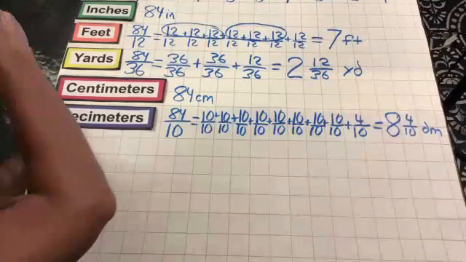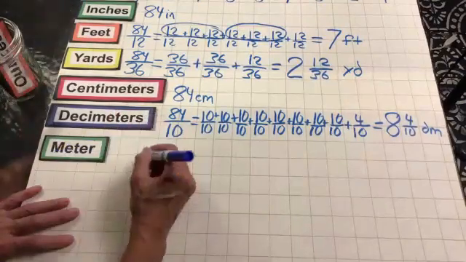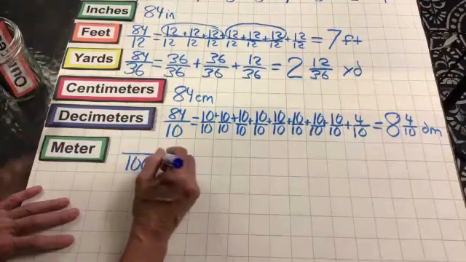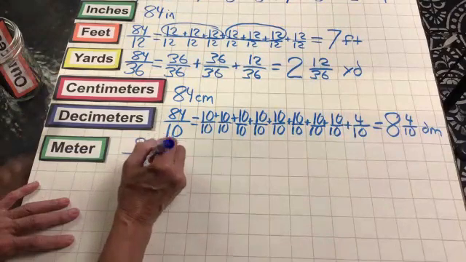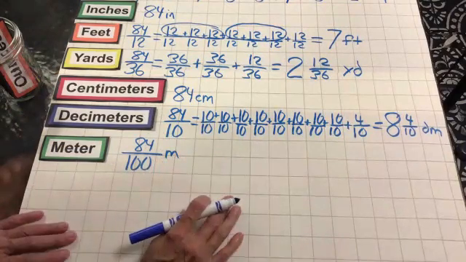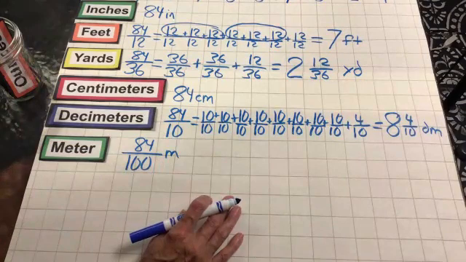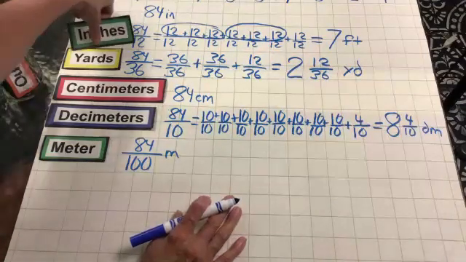There you have it. Let's go for meters. It takes 100 centimeters to make a meter. We have 84, so we just have a part of a meter, 84 hundredths of a meter. All right, looking good with our linear measurement.